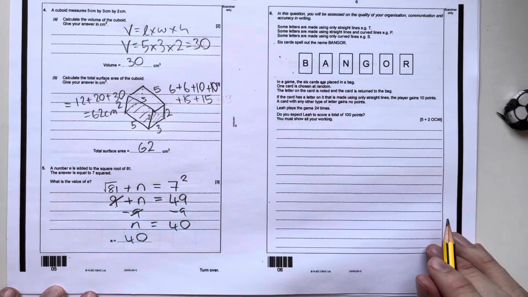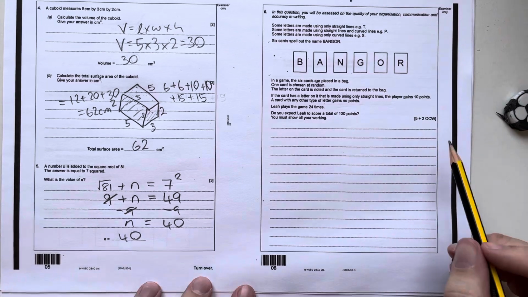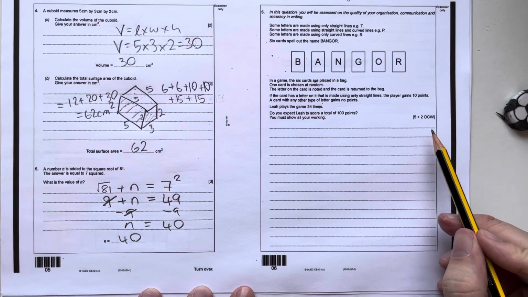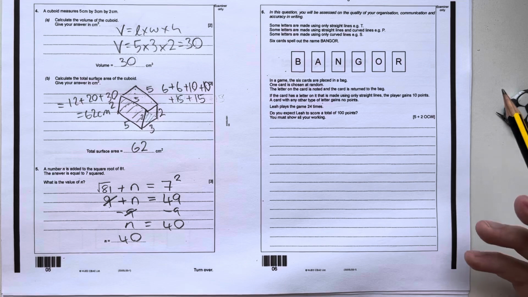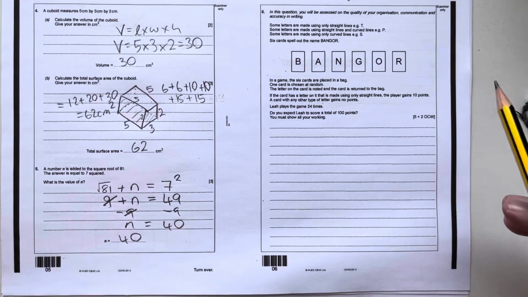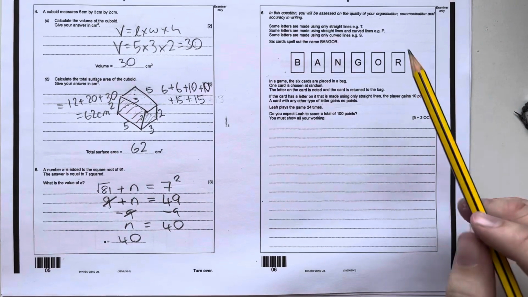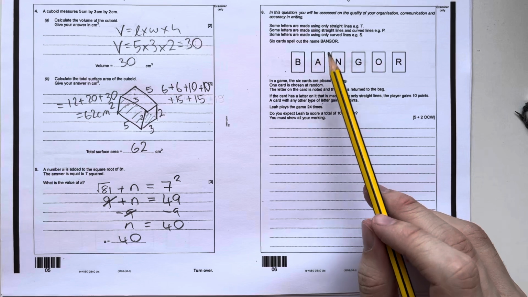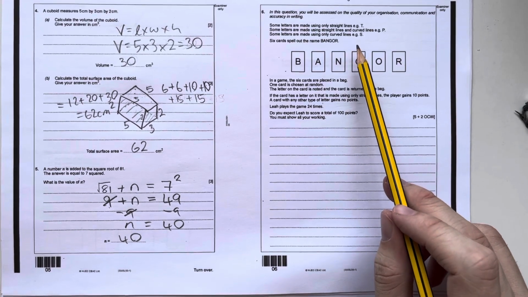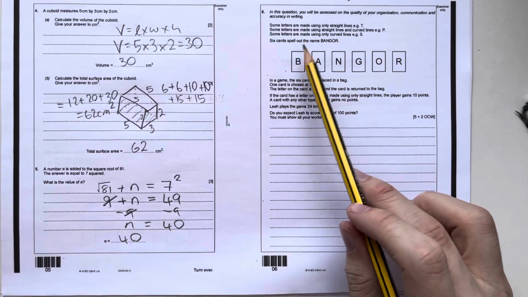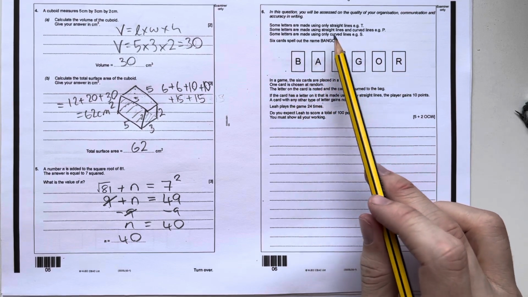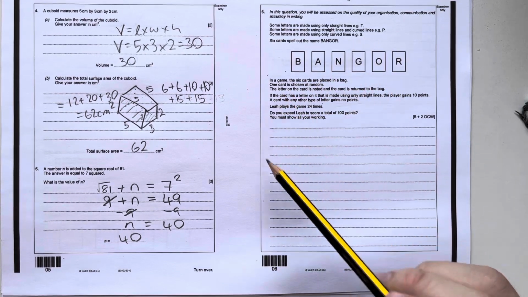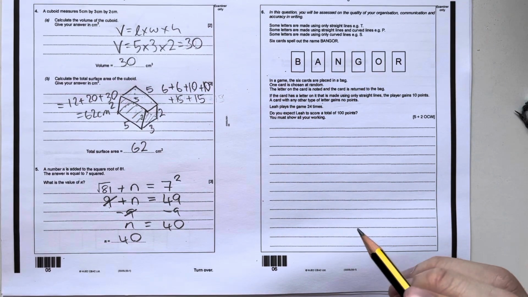Okay, let's move on to the OCW question. OCW meaning organization, communication, writing, so you are expected to explain yourself a little bit more here. In this question, some letters are made using only straight lines, i.e. T. Some letters are made using straight lines and curved lines, i.e. P. Some letters are made using only curved lines, like S. So 6 cards spell out the name Bangor.